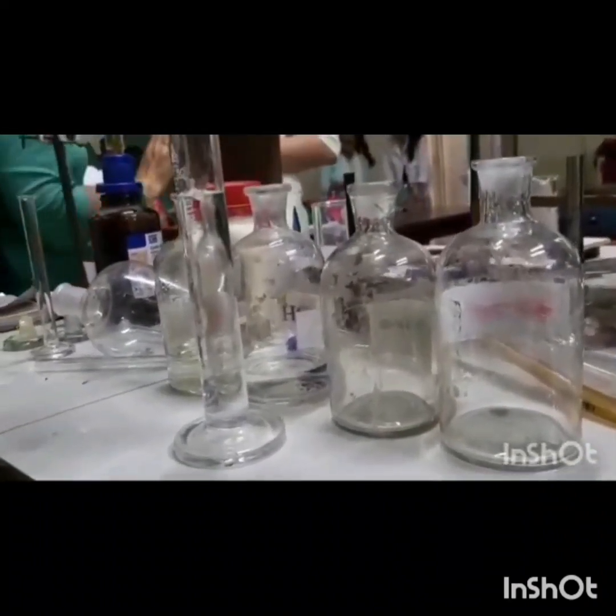Now we will take 50 ml of distilled water in all the 4 bottles, bottle number 1, 2, 3 and 4 respectively.